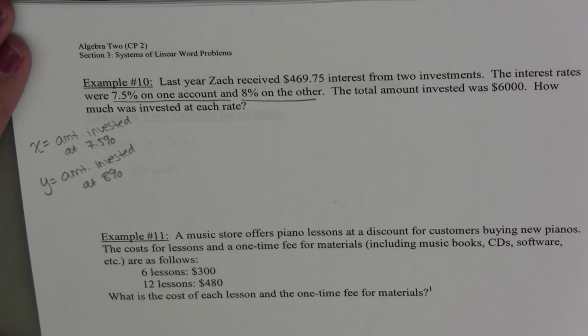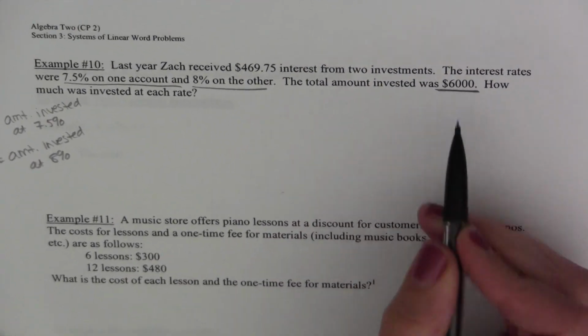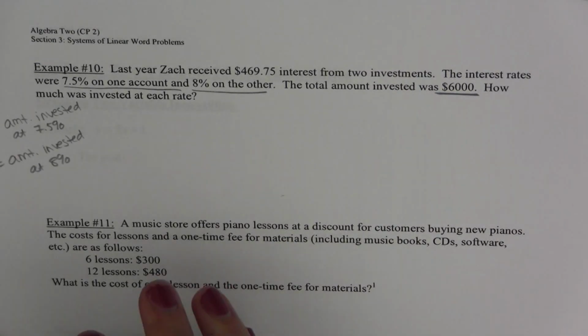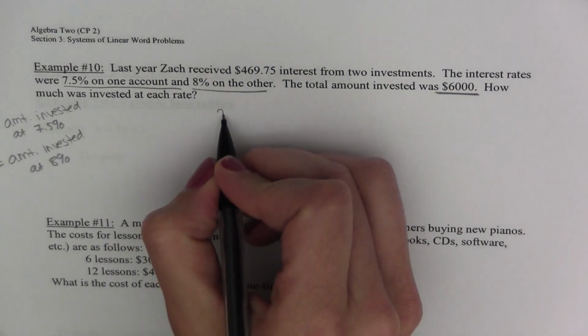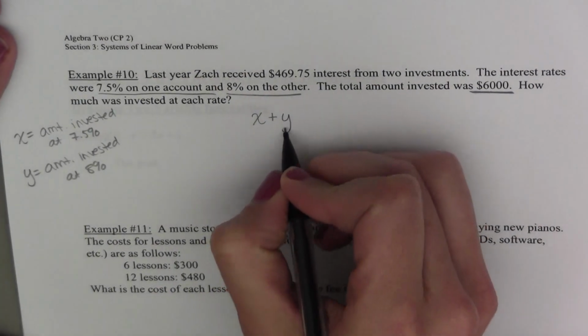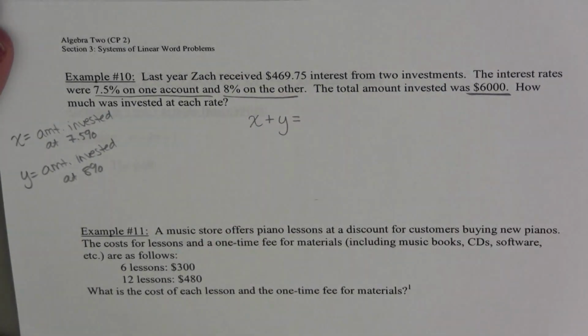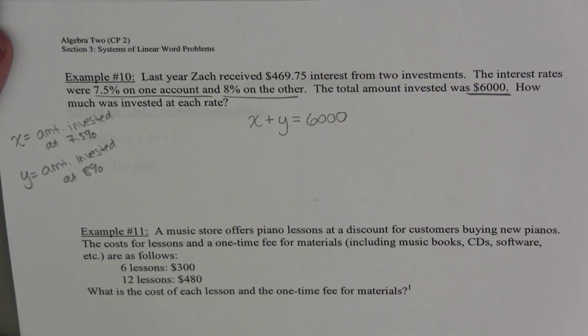So now we need two equations. The first one is going to be a little bit easier, so let's focus on that 6,000. How can we say we invested some of one type and some of another type, 6,000 altogether? So x was the amount we invested at 7.5%, plus y, the amount we invested at 8%, and that's our total amount of money, 6,000.